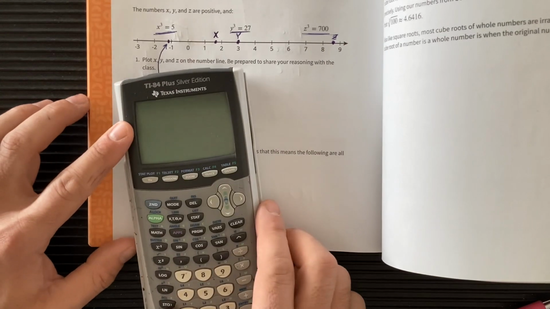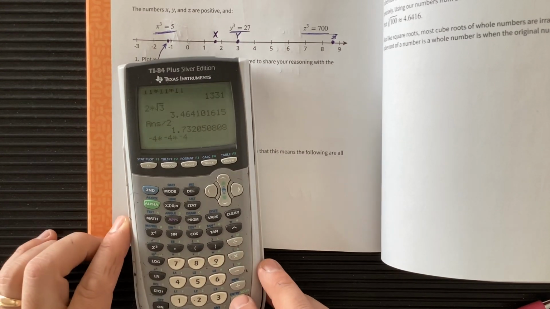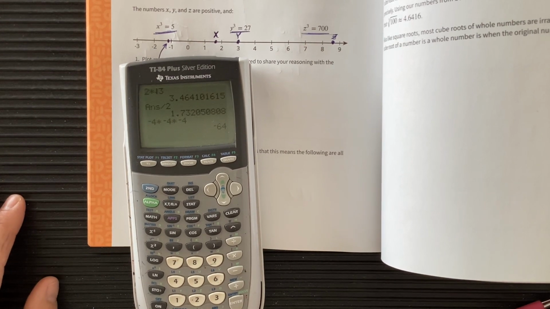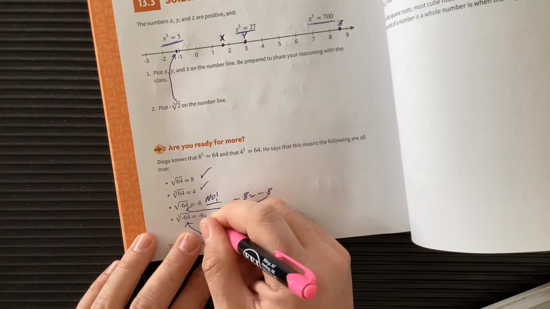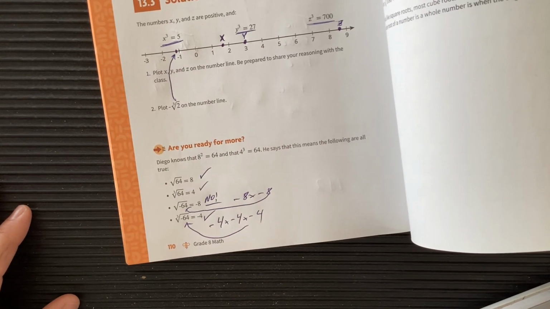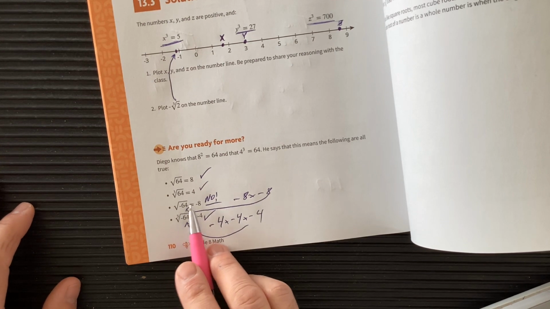Negative 4 times negative 4 times negative 4 is negative 64. There's nothing wrong with that. So cube roots, it's fine. Square root, you cannot have a negative. So if you ever see a square root in the negative here, can't do it.